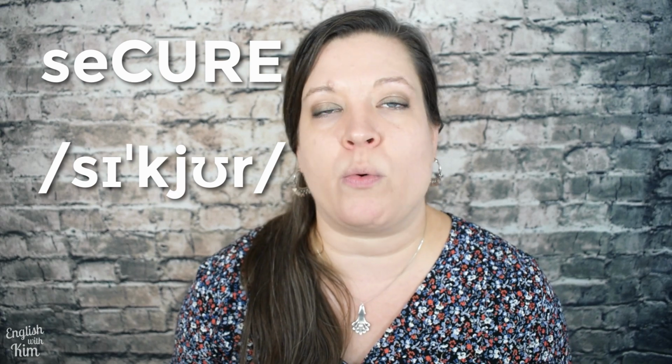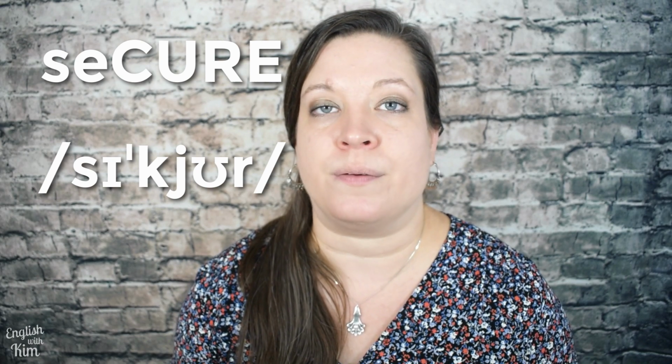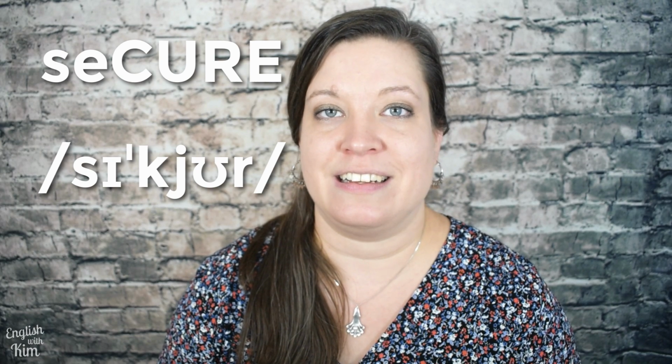Last but not least, we have the ur sound in the word secure. Can you hear which syllable is stressed? It's pretty obvious when you listen for the contrast. Secure. As you can hear, that first syllable is being reduced in order to focus attention on the second syllable. Now you try it.